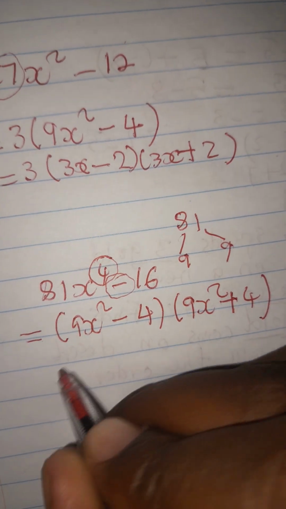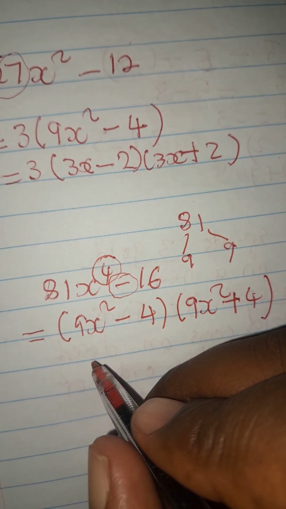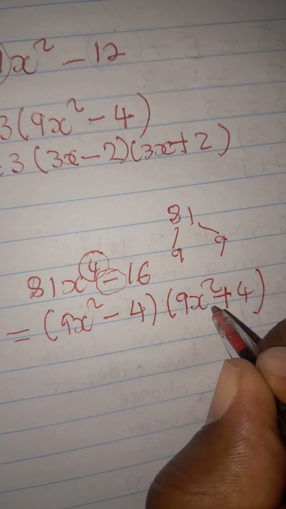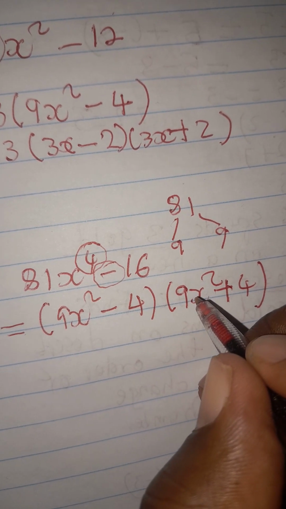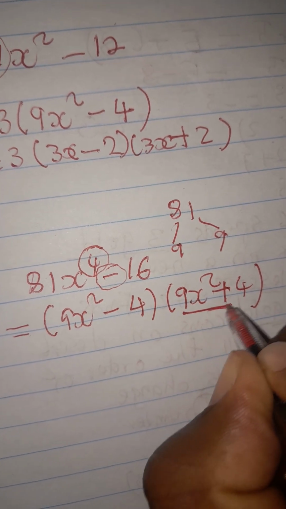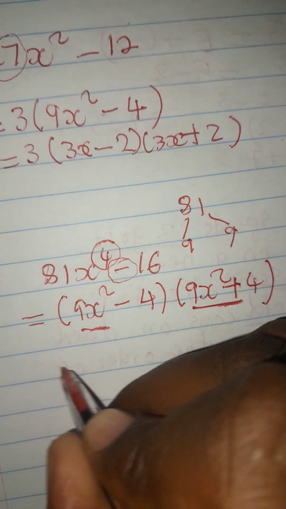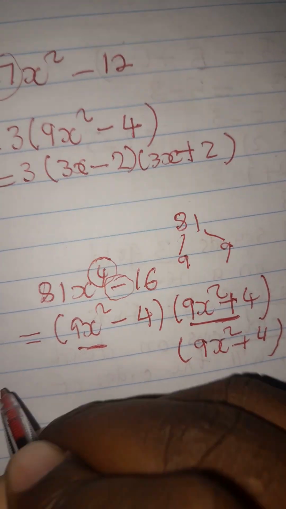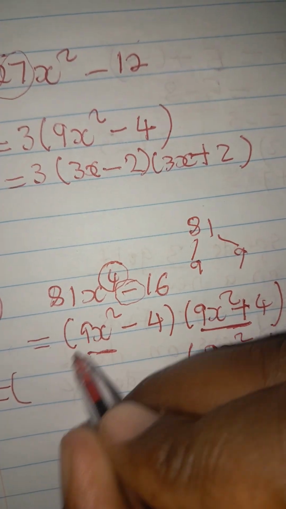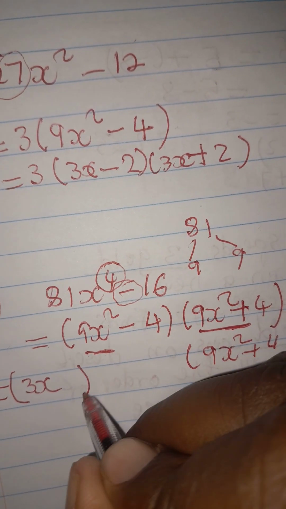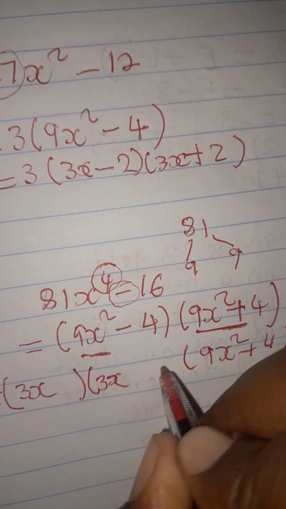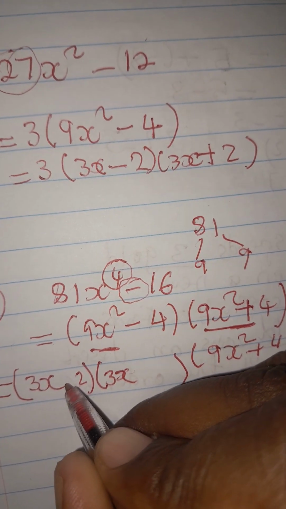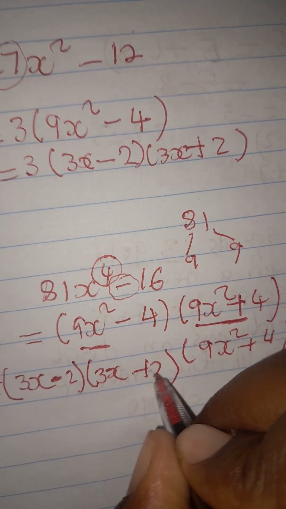Which one is a difference of two squares? Remember, when it has a plus, it's not a difference of two squares. So this one cannot be factorized further, but this one can be factorized further. Let's factorize further. What are the factors of 9x squared? It's 3x as well as 3x. The factors of 4 are 2 and 2. One must have a minus and the other must have a plus.